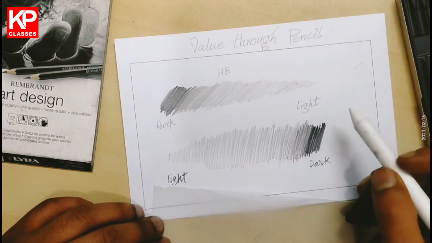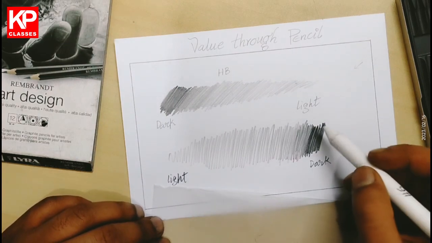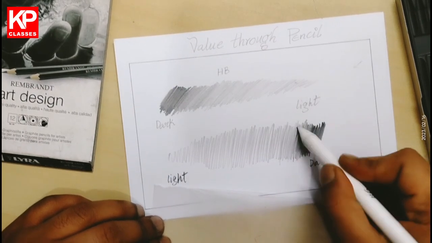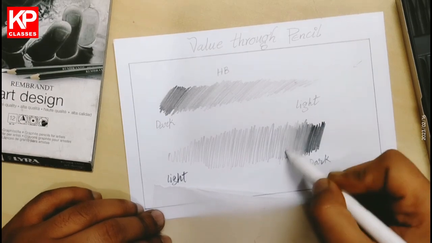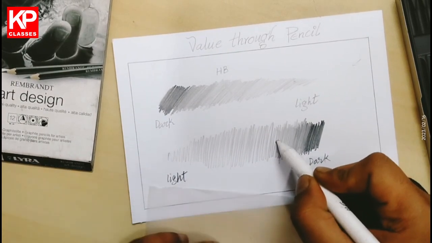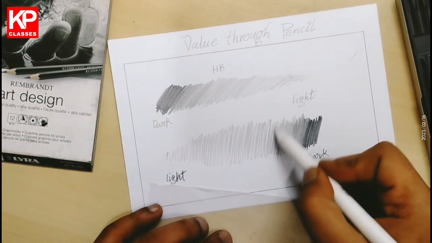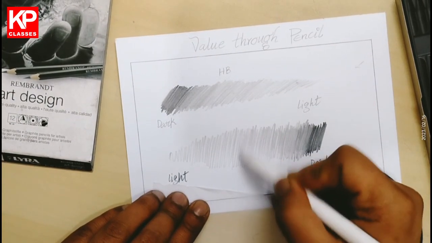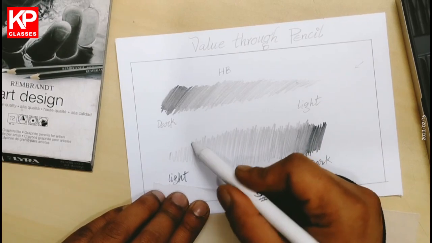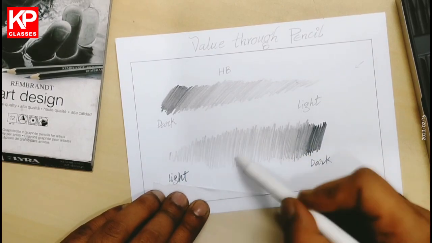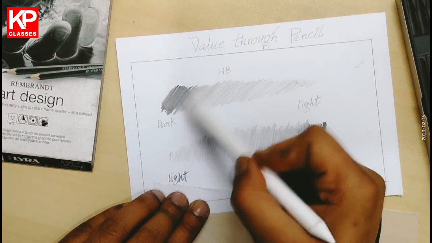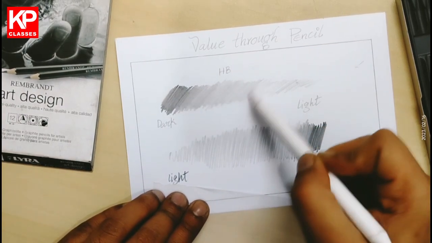Now apart from this, we have this blending stump, which is going to help you a lot when you are going to add different types of values in your artwork. It will make everything quite smooth depending on the article you are going to make. If you want to make it very smooth, like you're making a portrait for example, you can apply all these tools. This is one of them, the blending stump.